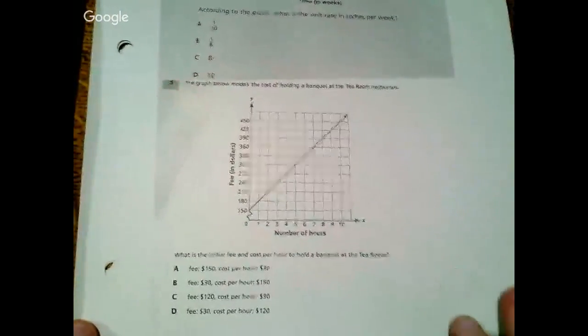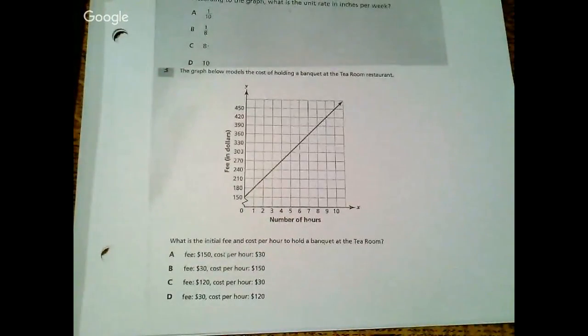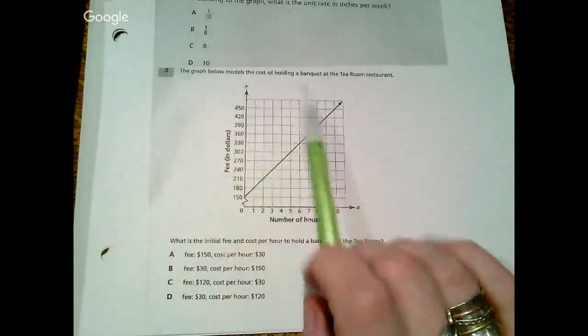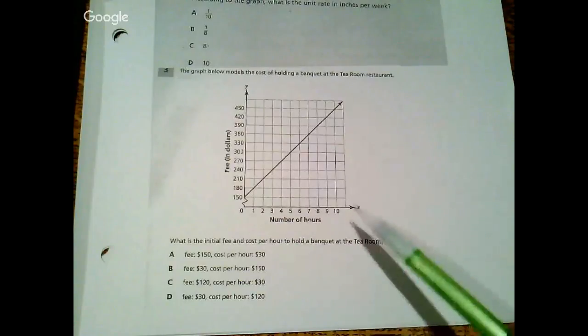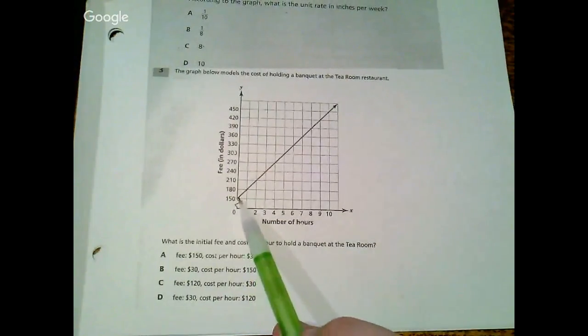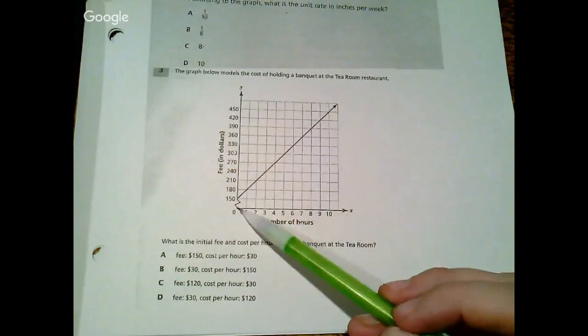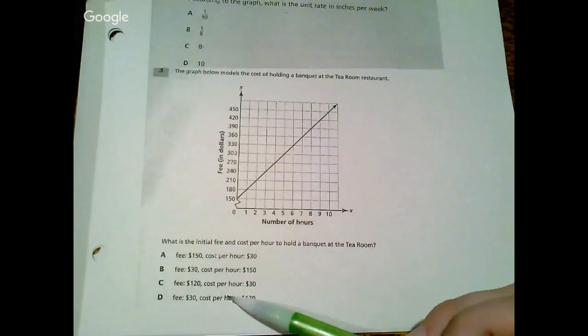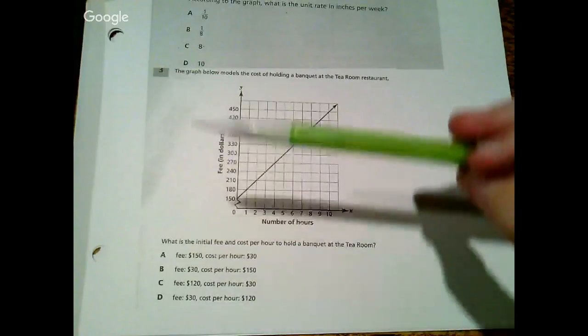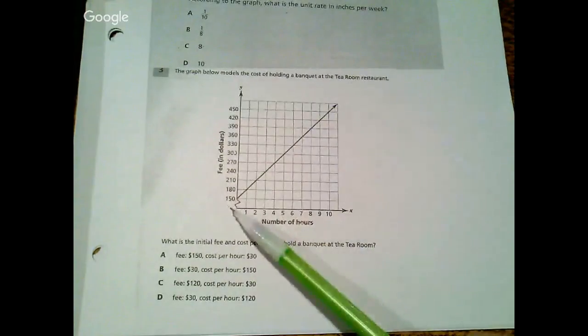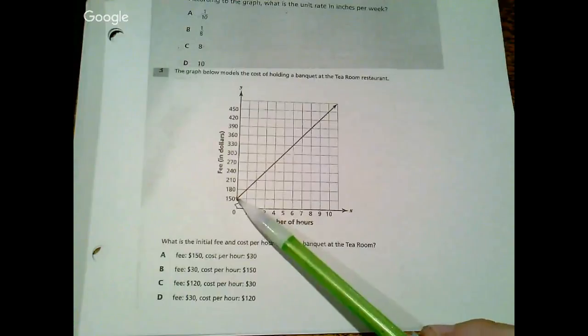All right, welcome back again. We have one problem down here that I wanted to take a look at together with you. So this graph models the cost of holding a banquet at a tea room restaurant. What is the initial fee and cost per hour to hold the banquet at the tea room? So if we look here at this graph, notice that there's this little zigzag cutoff here on the y-axis. What that's saying is that instead of having to write out 0, 30, 60, and going up by 30 each time, instead of having to be blank all the way and then shoot up, this is kind of telling us we're not going to have the pattern start until right here.